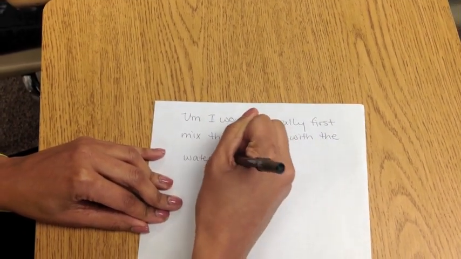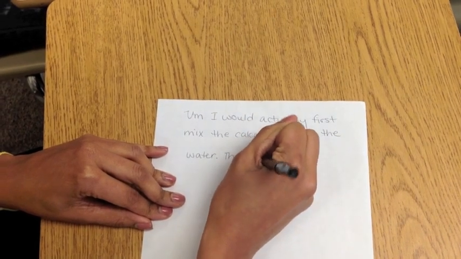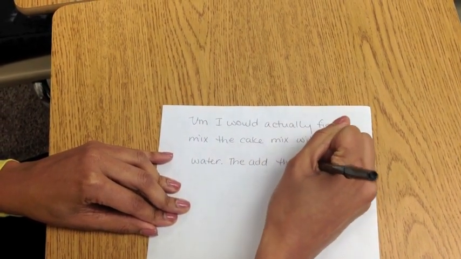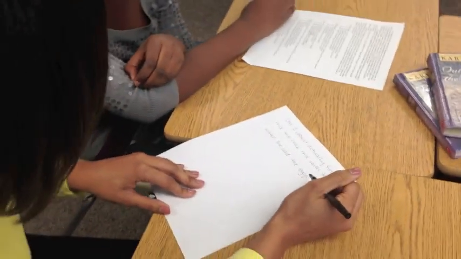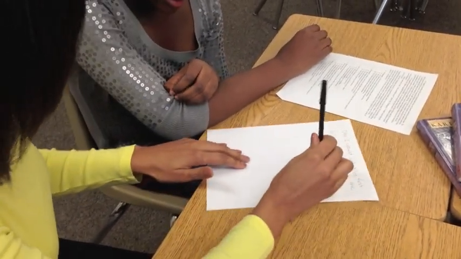Even this scribe is making an error here by adding periods and capitalization when the student has not indicated to do so. Is this what you would like me to write? Yes. Do you want to change anything?